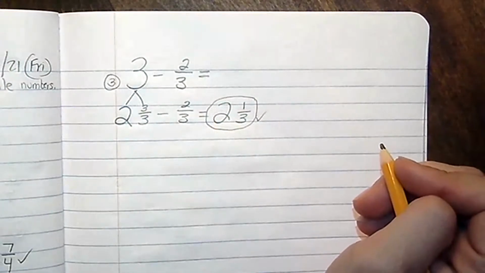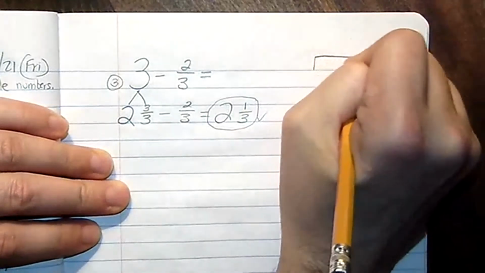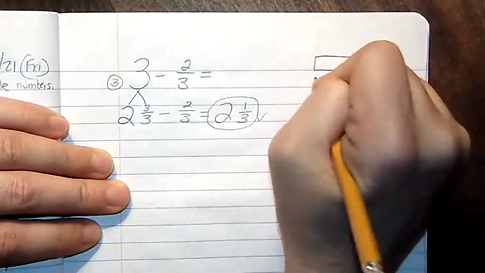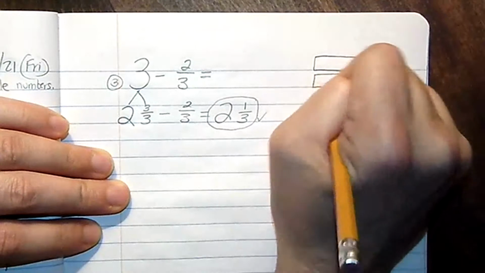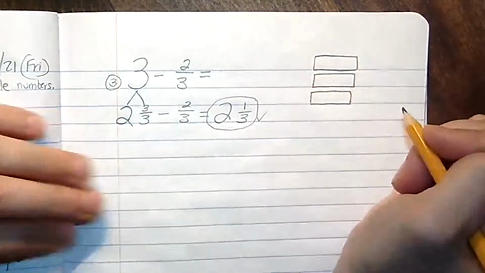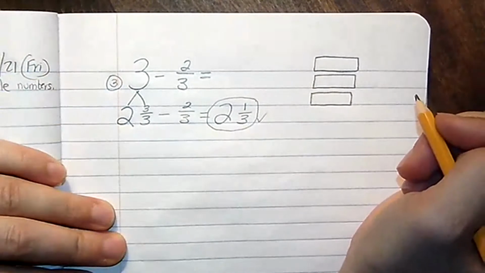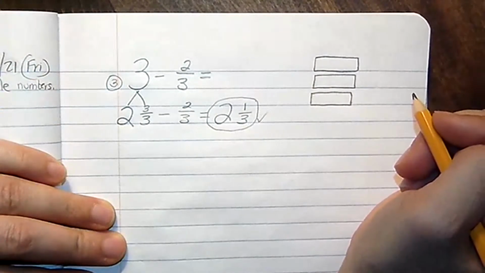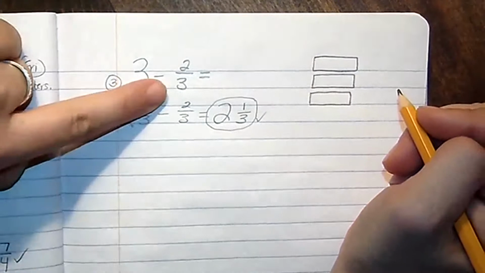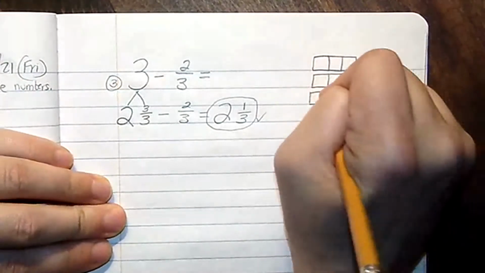Okay, I could be right, but we're not going to let it go so easily. Let's go ahead and draw a chocolate bar. I'm going to draw 3 chocolate bars. Why am I drawing 3 chocolate bars? Because my number that I'm starting with is 3 wholes. I'm going to split each chocolate bar into thirds because my fraction says thirds. So that means 2 lines in each.